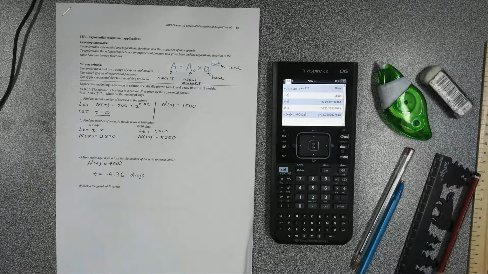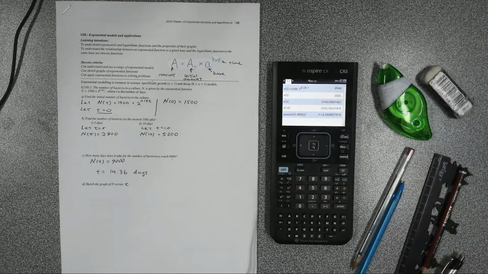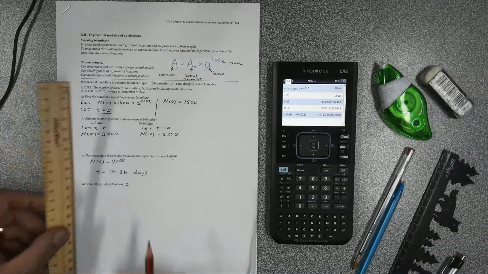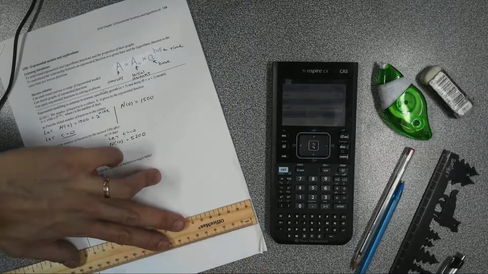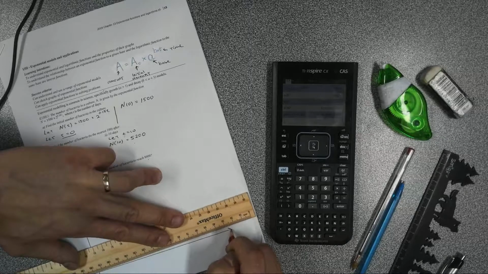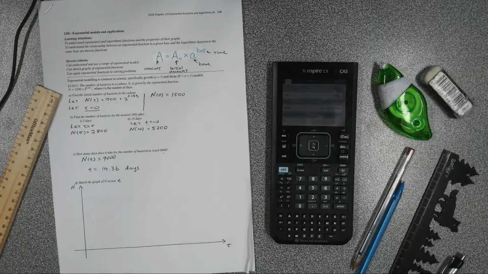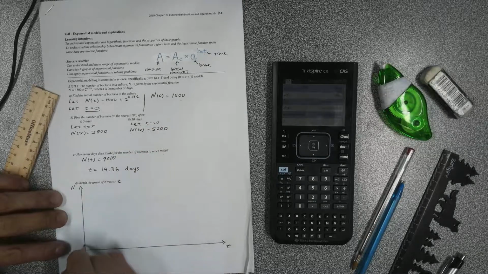Lastly, we need to sketch a graph of N versus t. Now with this model, we expect to see growth. So we need to find a few points to plot our graph and then make the graph curve upwards. First I start by sketching my axes. Notice I'm only sketching quadrant 1 because I know all of my values will be in the positive region. Now I've got an initial value of the number, which is 1,500, so I can label that in.